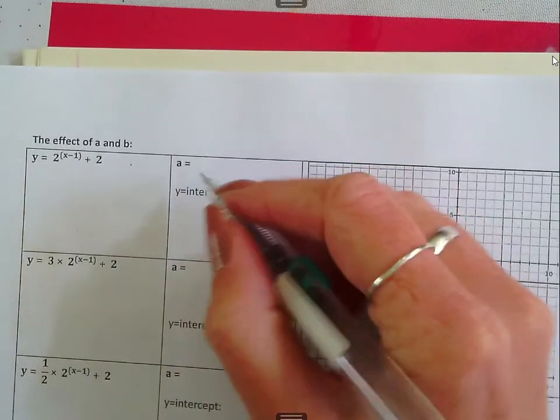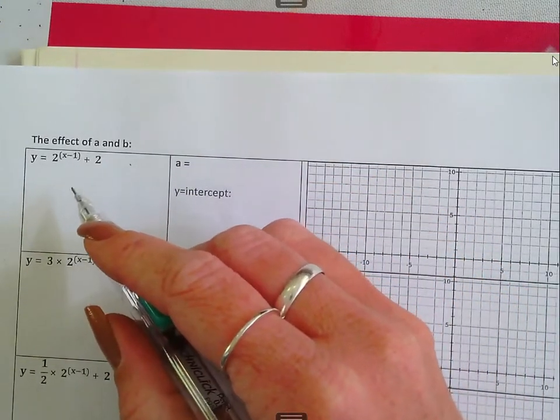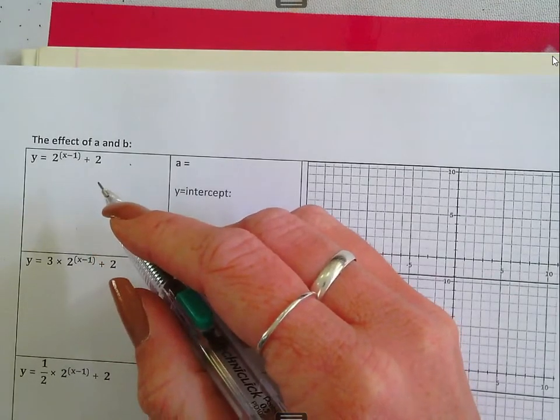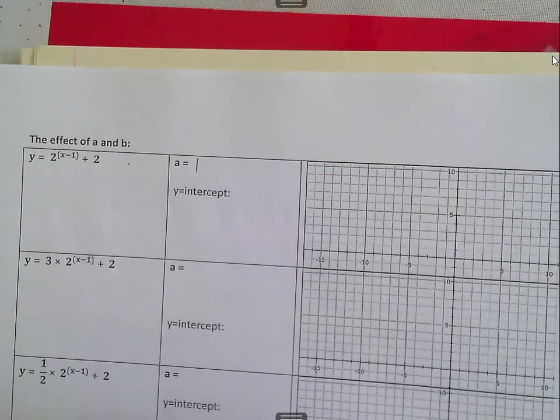What is the value of A? No, 2 is the base. What's the value of A? 1. Do you understand? Sure.